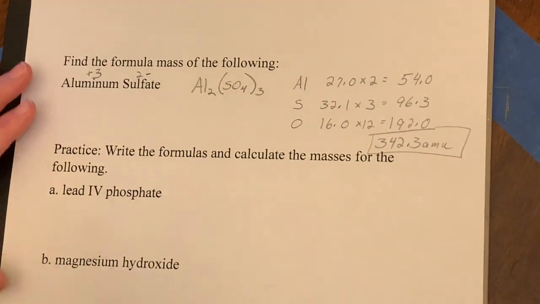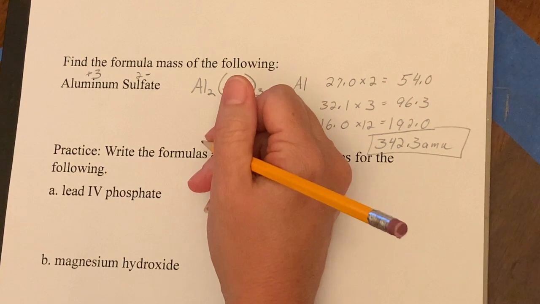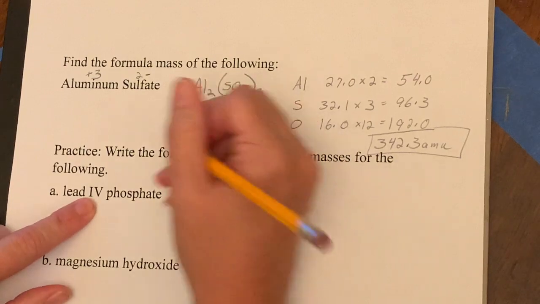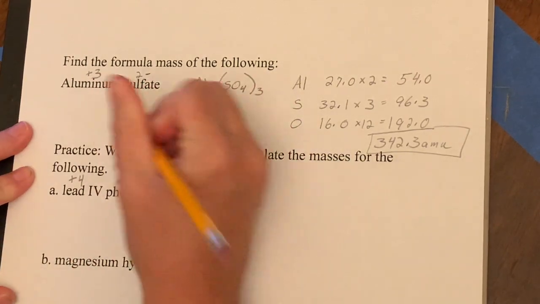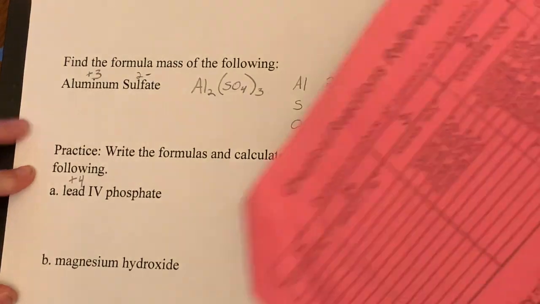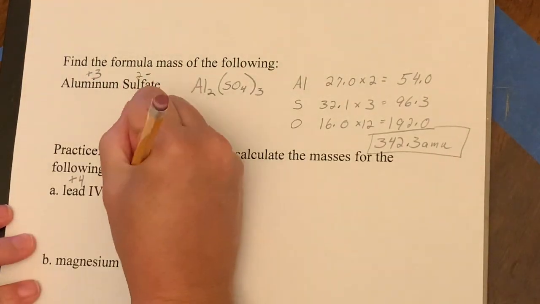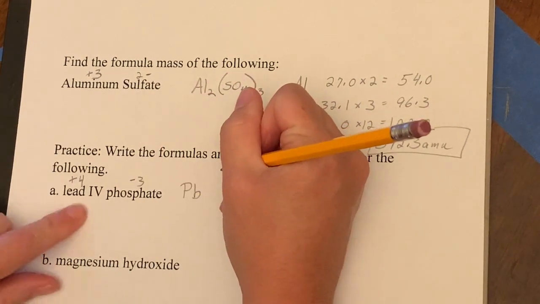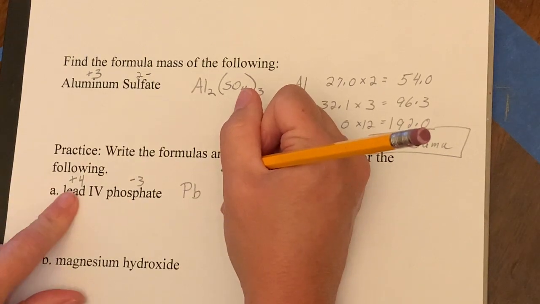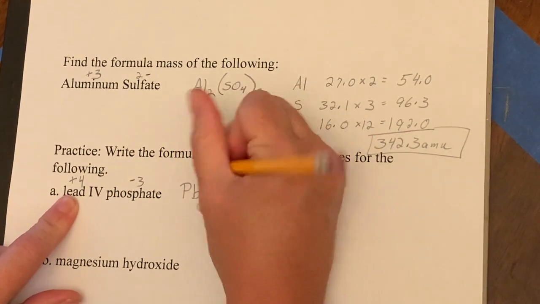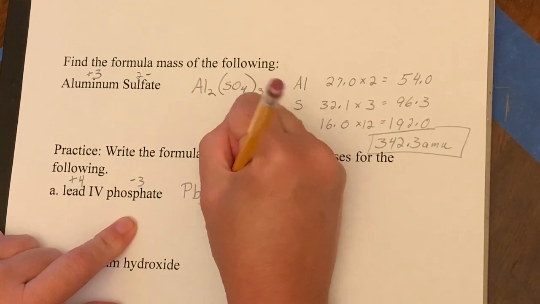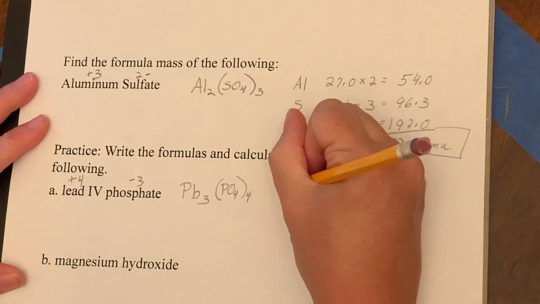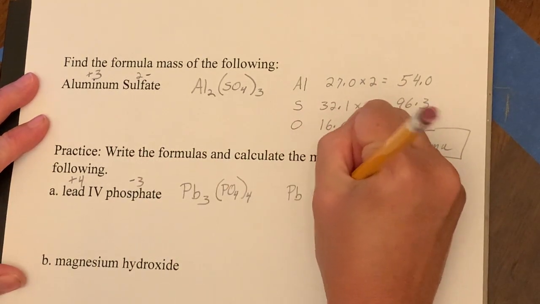I'm going to do this pretty quickly. For my lead 4 phosphate, lead 4 is telling me that it has a charge of +4. Phosphate is a polyatomic ion, again on your sheet, with a charge of -3. So when I write my formula, I have Pb. The least common multiple of 4 and 3 is 12. So how many plus 4s do I need? I need 3 of those. How many minus 3s do I need? I need 4 of those. When you end up doing all of this, you find that your lead is 207.2.